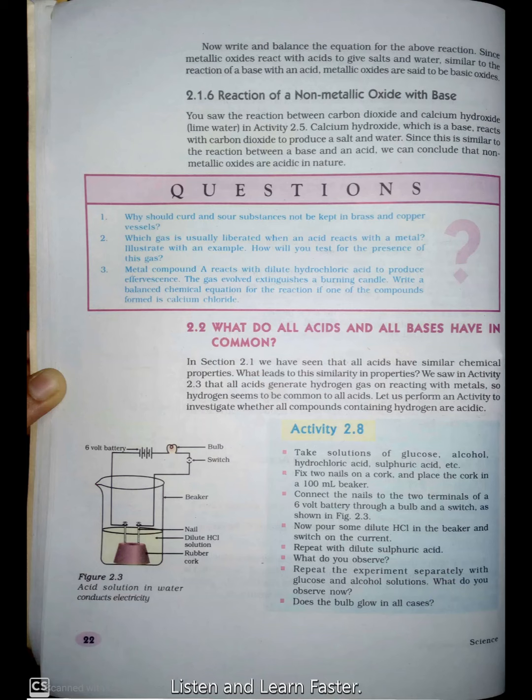Activity 2.8. Take solutions of glucose, alcohol, hydrochloric acid, sulfuric acid, etc. Fix 2 nails on a cork and place the cork in a 100 ml beaker. Connect the nails to the 2 terminals of a 6-volt battery through a bulb and a switch, as shown in figure 2.3. Now pour some dilute HCl in the beaker and switch on the current. Repeat with dilute sulfuric acid. What do you observe? Repeat the experiment separately with glucose and alcohol solution. What do you observe now? Does the bulb glow in all cases?